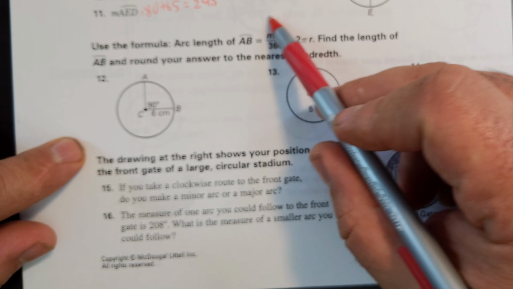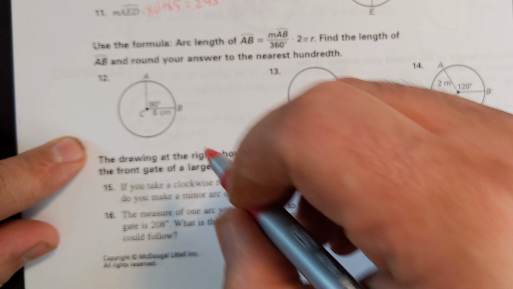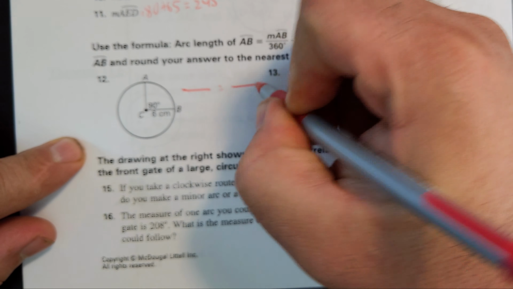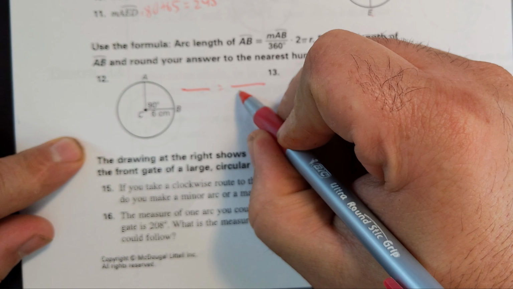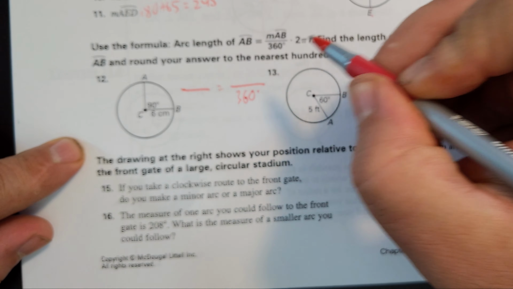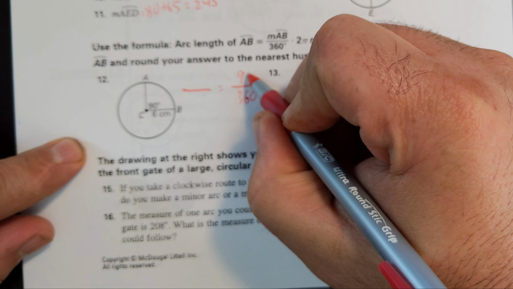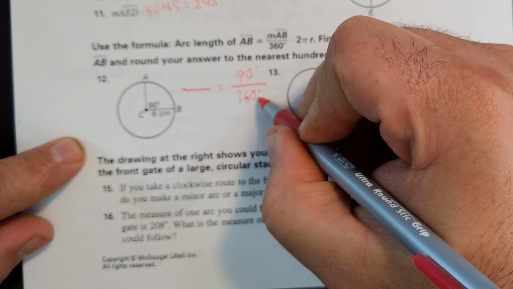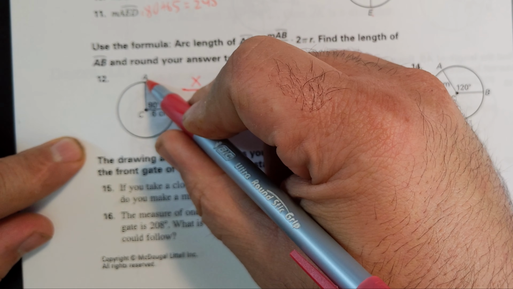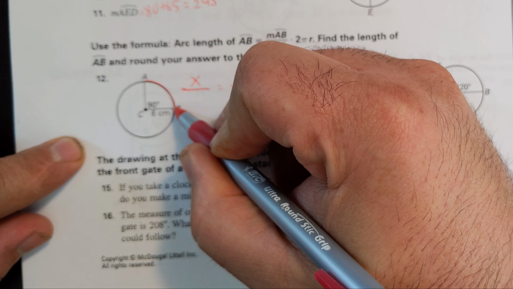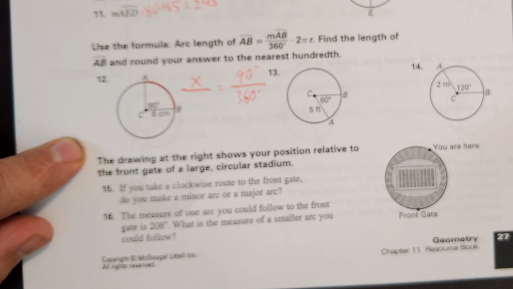It says to use this formula, which we're going to use the proportion. Remember that all circles are 360 degrees when you're talking about degrees. The 90 is in degrees, so it goes on top of that 360. The X is going to be the piece of the arc we're looking for, this part right here, in centimeters.